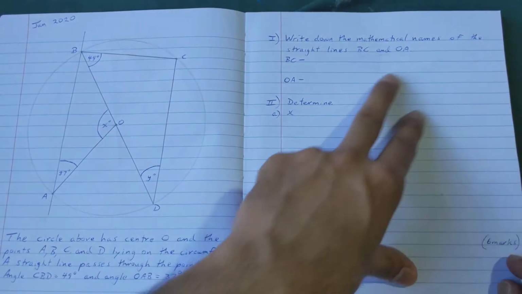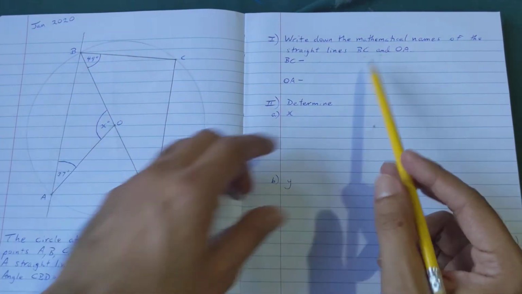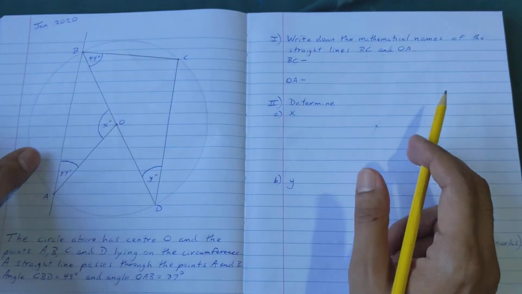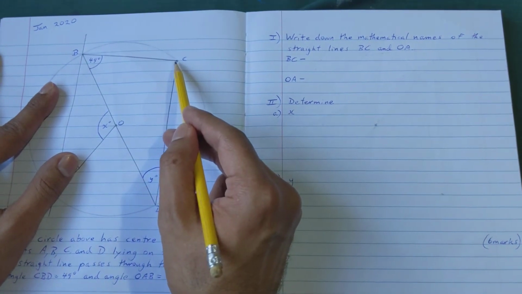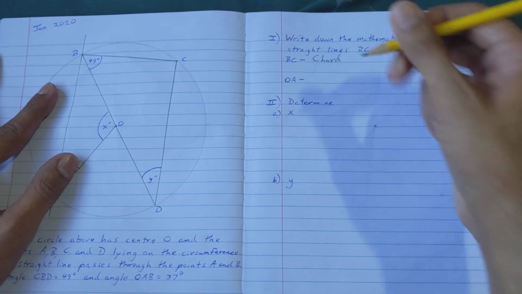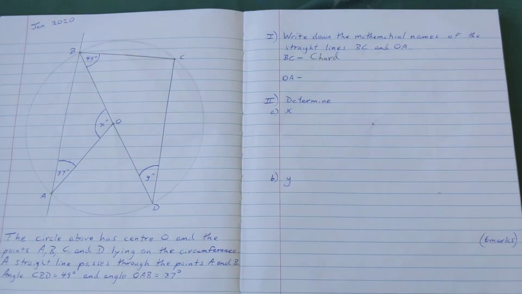Write down the mathematical names of the straight lines. So you see why those terms are important, because those terms could pop up in the question as well. Right, the straight line BC, a line touching 2 points on the circumference, we call that a chord. We went through that when we went through the different pieces and parts of the circle.